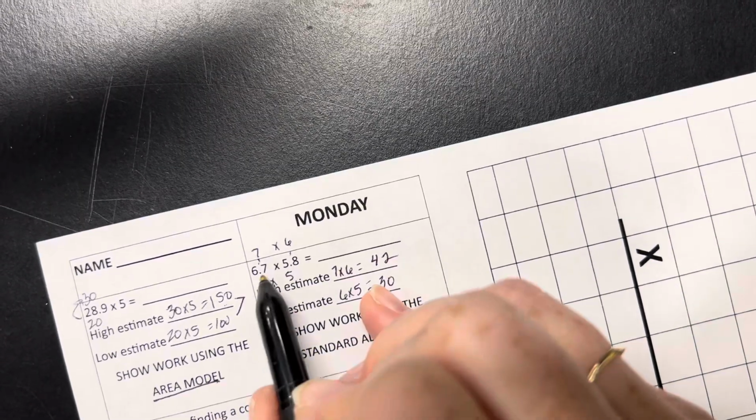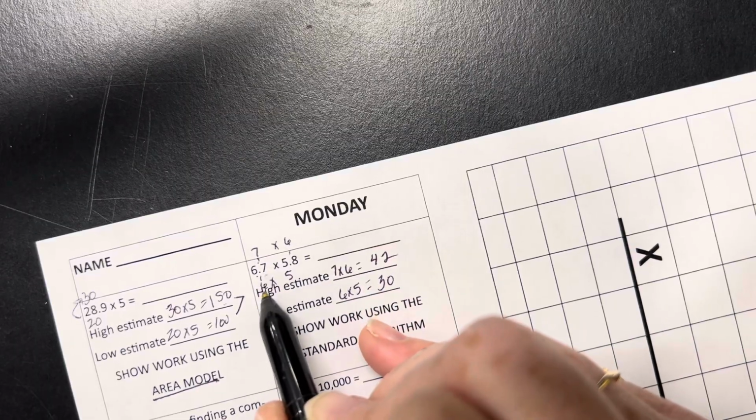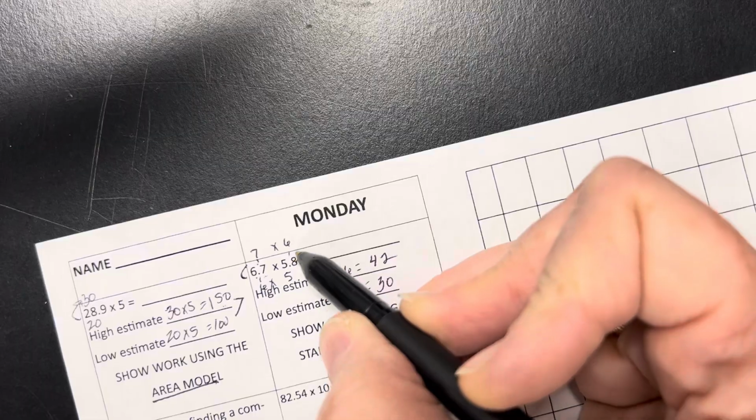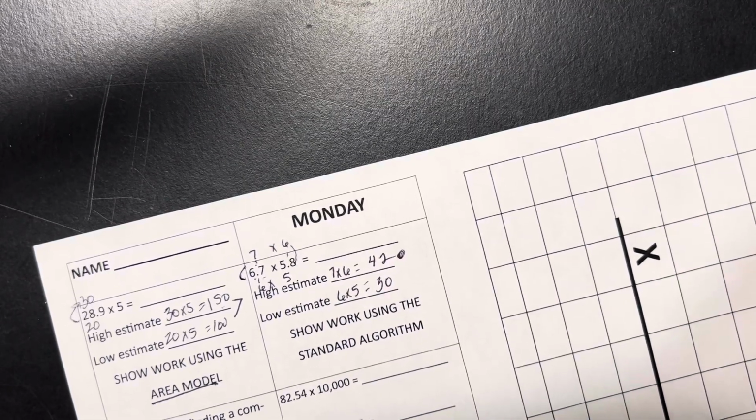Look at those numbers. Is this closer to 7 or is it closer to 6? This is definitely closer to 7. What about this one? It's closer to 6. So I'm pretty sure it's going to be closer to that 42 whole. Okay? Okay, we're going to go over here.